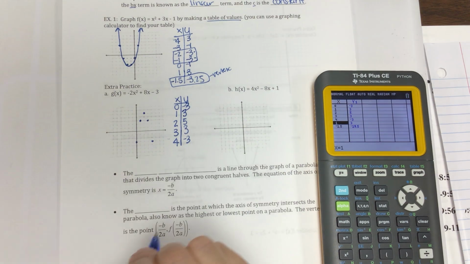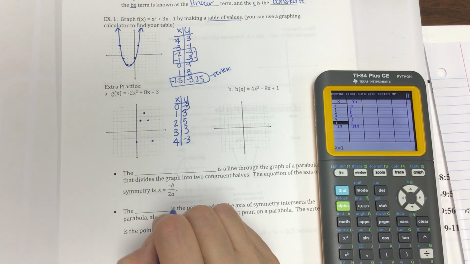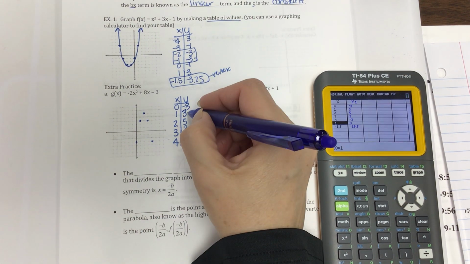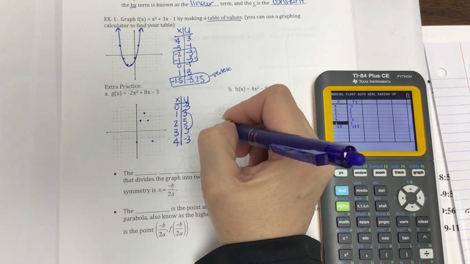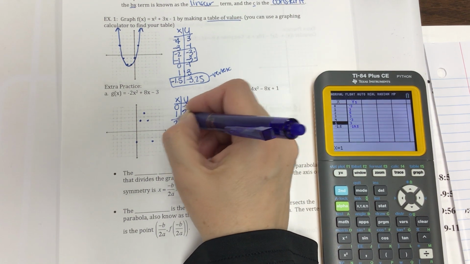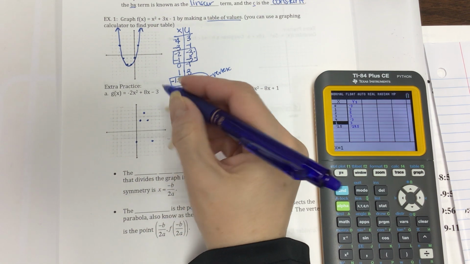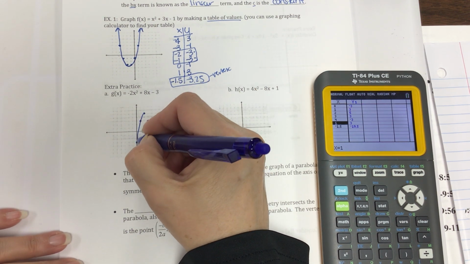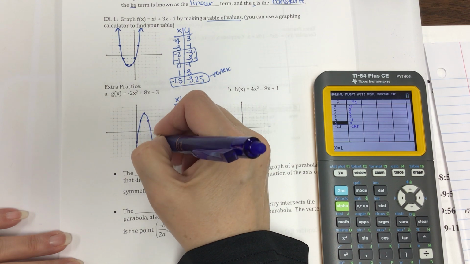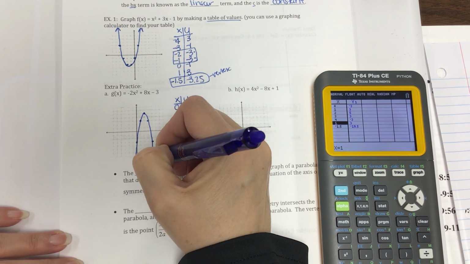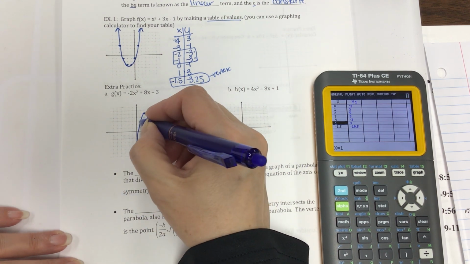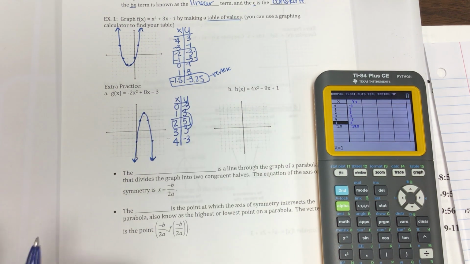Can you tell me what your vertex is right away? Yes. Yeah, when these two match, you know it's got to be between them, right? And so between those would be the point 2, 5. Do you agree with that? All right. And so here is my graph, making sure I put arrows on the ends, making sure you have your points plotted.